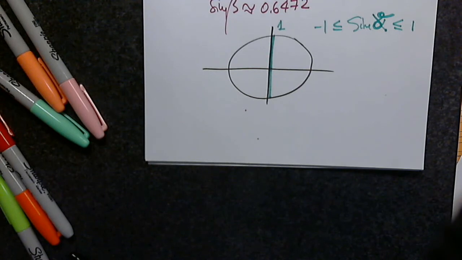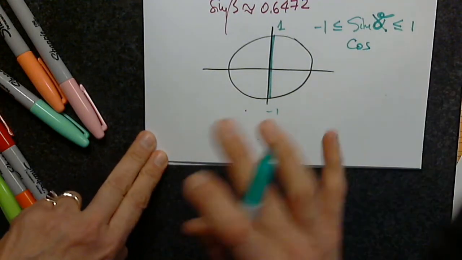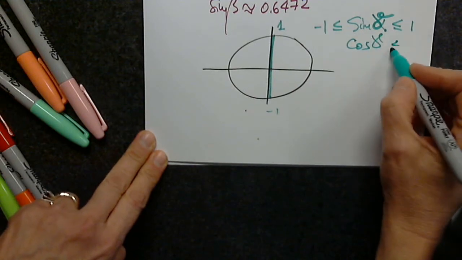There is no angle that I can plug in sine that will give us a number greater than 1 ever or less than negative 1 ever. Awesome. Would you agree that this happens with one other function? Exactly. Not that I care about it right now.